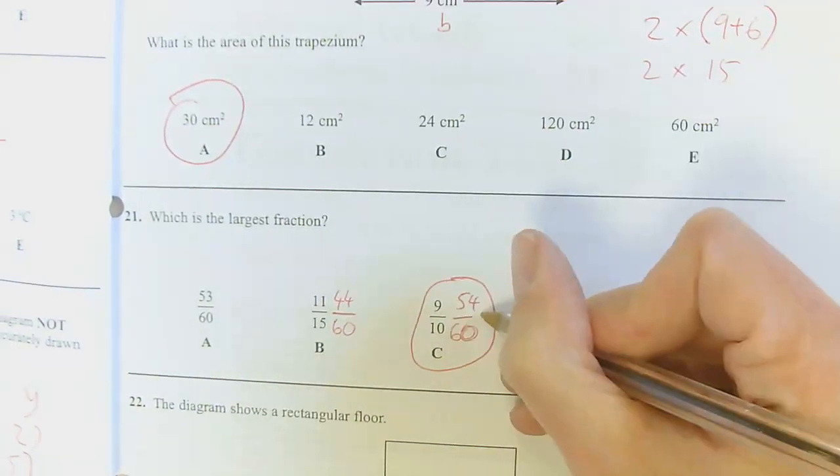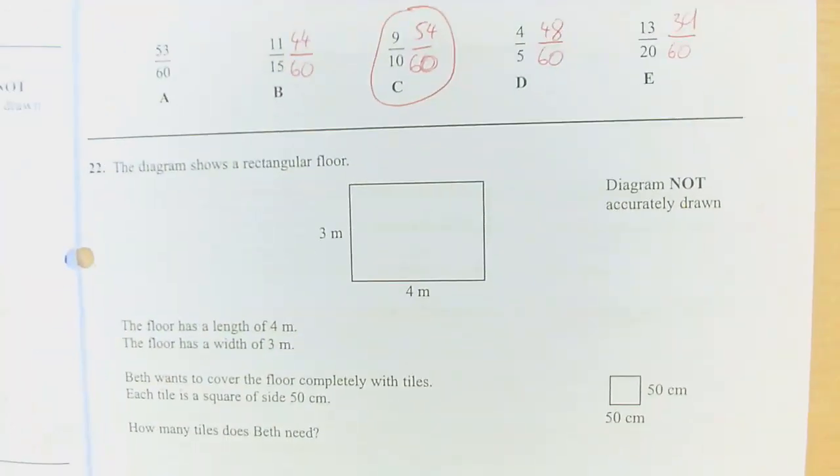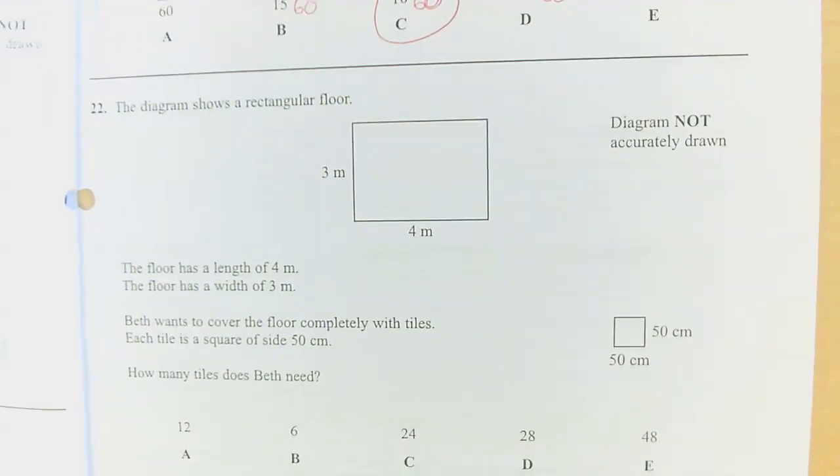9/10. 54 over 60, slightly bigger than 53 over 60. And there might be other ways of coming to that conclusion.